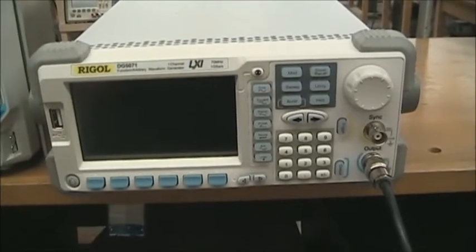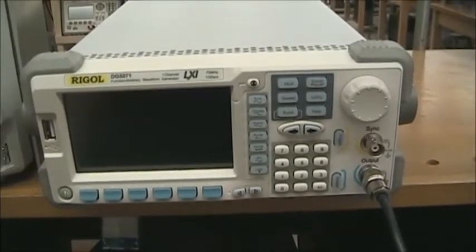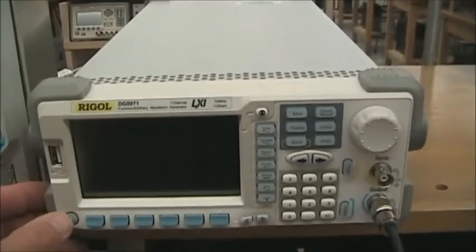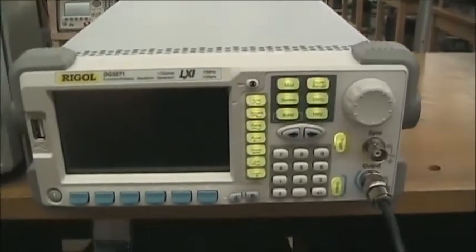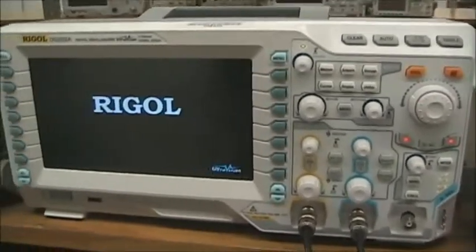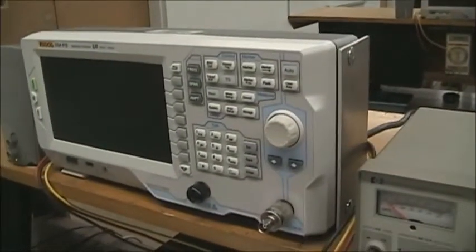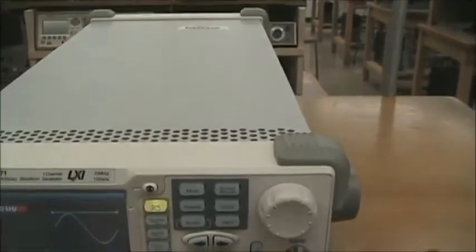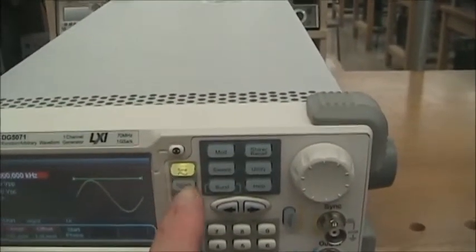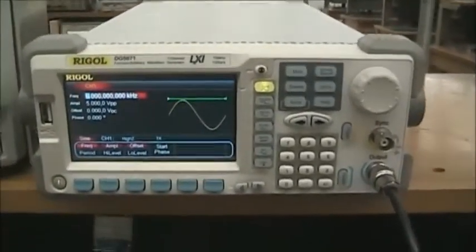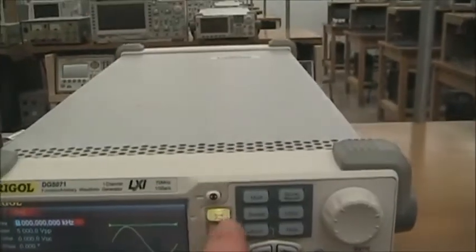So this update is primarily because we just received in 2015 new equipment in the communications lab. We have a new arbitrary waveform generator from Rigol and a new oscilloscope from Rigol. We also got a new spectrum analyzer, which we'll talk about in a future lab. So signal generators are pretty straightforward, as you would expect. We have all the typical functions available: sine, square, ramp, pulse, a little more exotic in terms of arbitrary waveform generation. But we will use the sine wave.